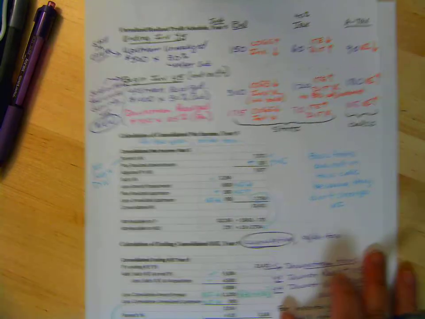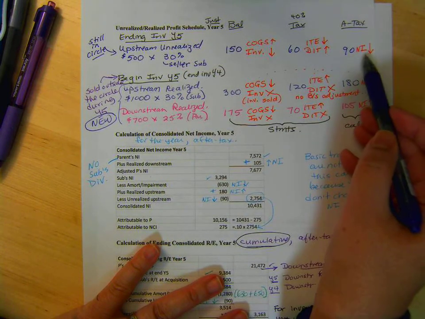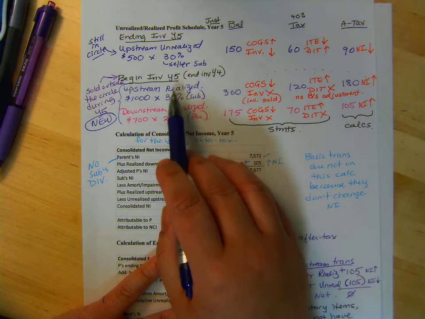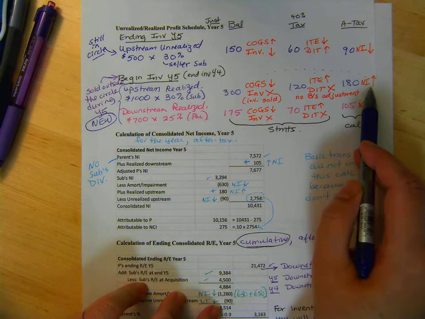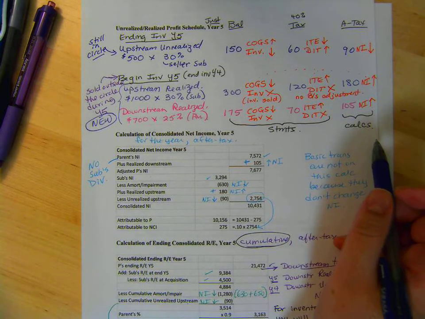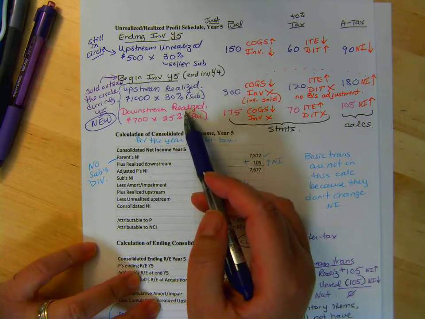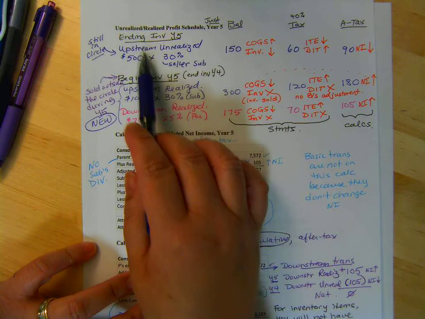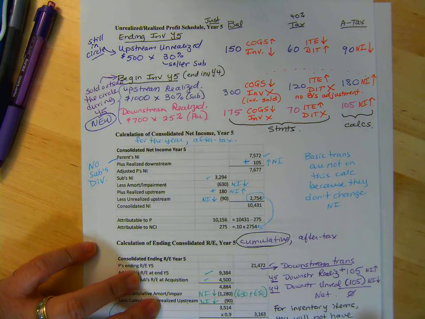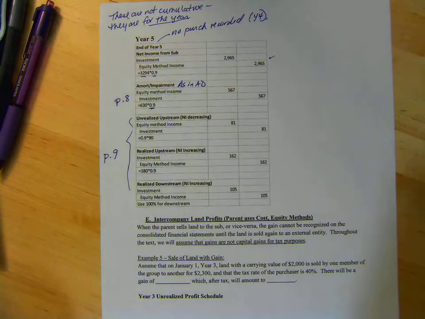Now, I have an upstream unrealized of 90. It's going to make net income go down. We have an upstream realized of 180 that's going to make income go up. And an upstream realized of 105 that's going to make income go up. Now, my question to you is, I know when we did these calculations down here, we said if realized, you'd record them because the unrealized from the year before cancels them out. Is that true when we're doing the entries to show how income changes for year 5?